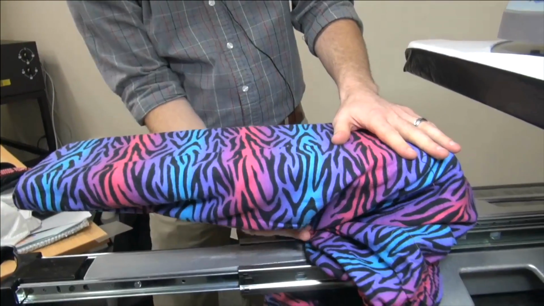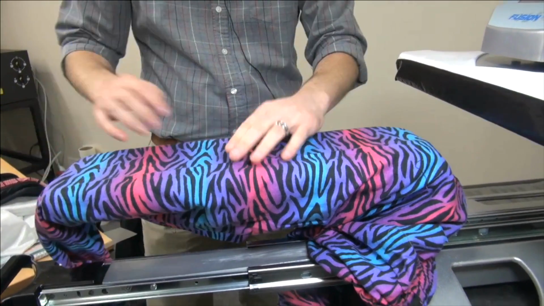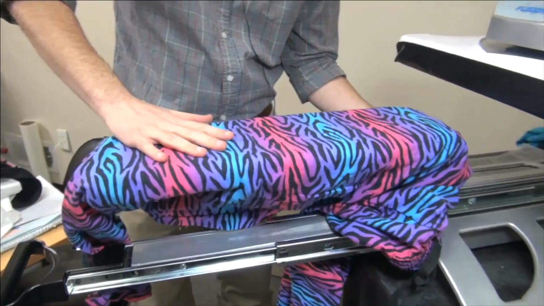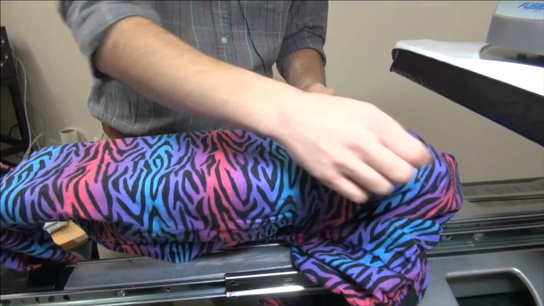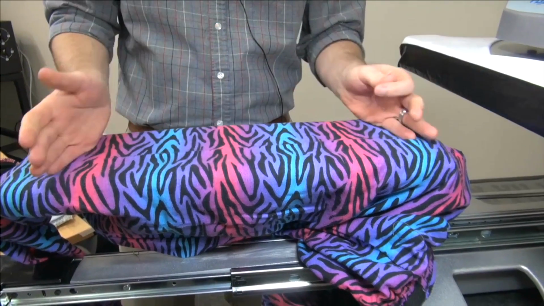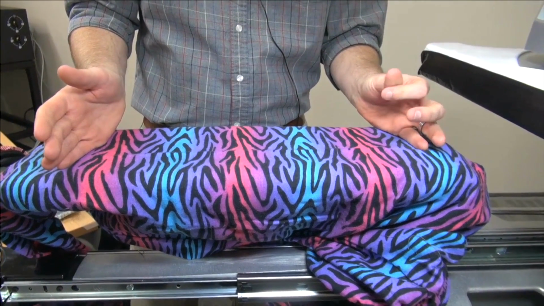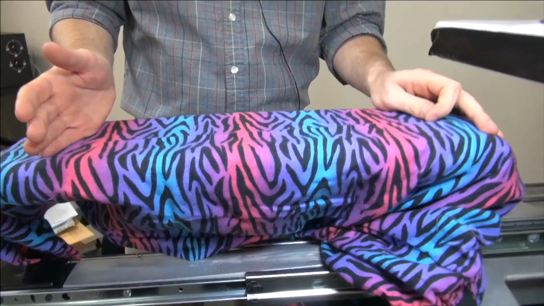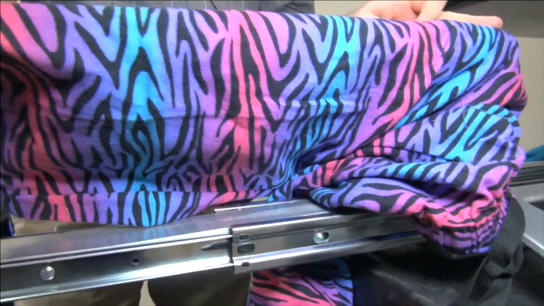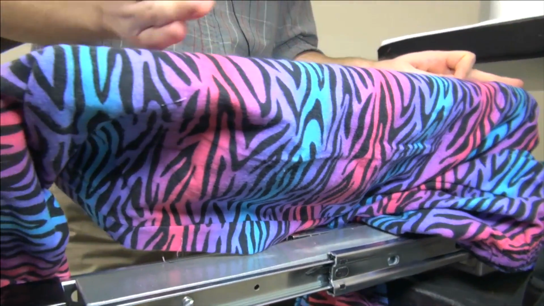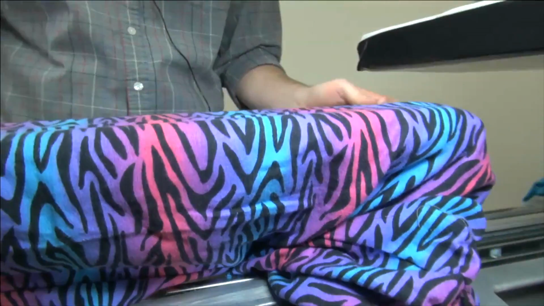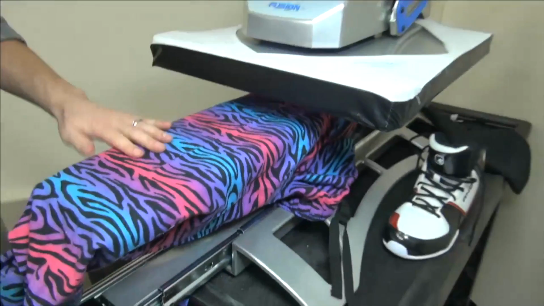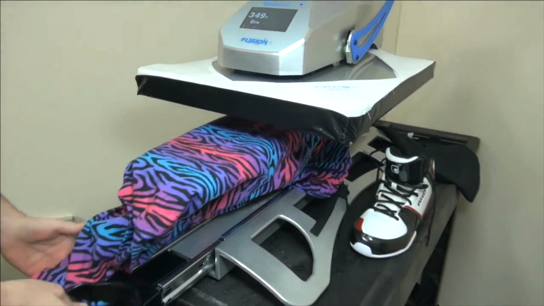So I'm going to load these pajama pants on and combine the quick change platen with the threadability of this Fusion press, and what we get on these pants is a completely flat surface that we can apply to. So not only does this allow us to print a wider range of items and return more on our investment, it also gives us less waste. So we have less risk of ruining these garments when we get accurate time, temperature, and pressure on a flat surface.